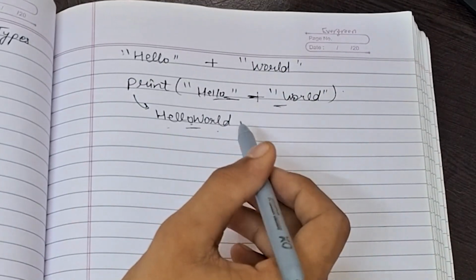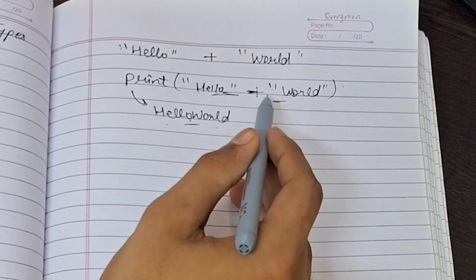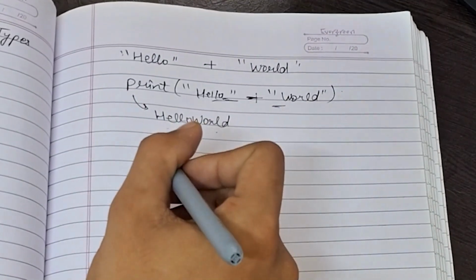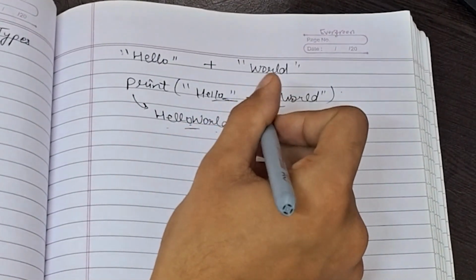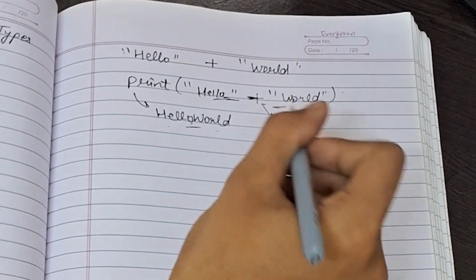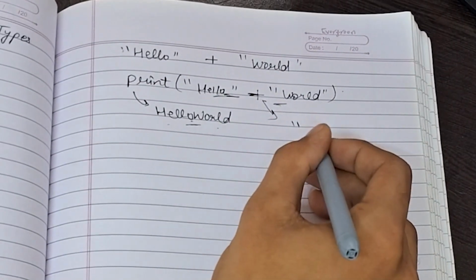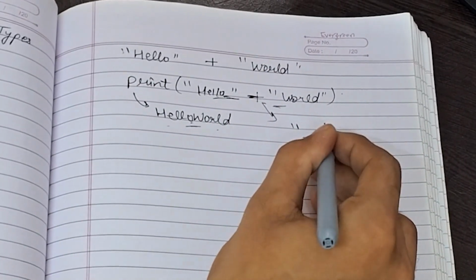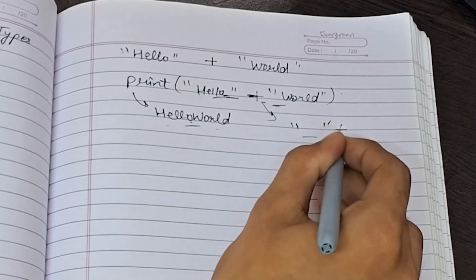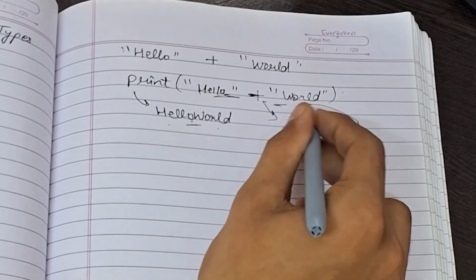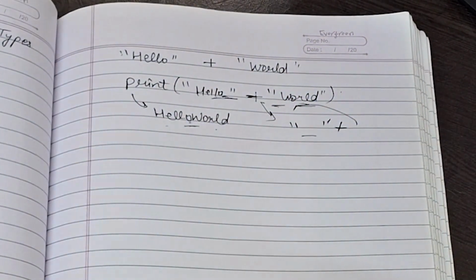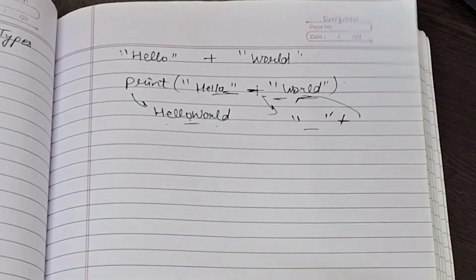Or you can give a space in between: after the plus, write a double quote, give a space, then another double quote, then plus, and then write the second string. This is all about how to join two strings.